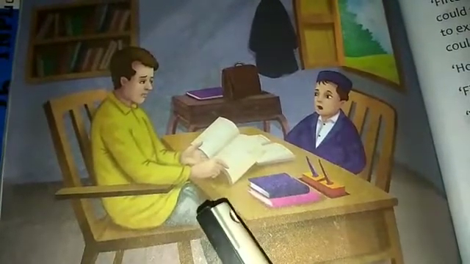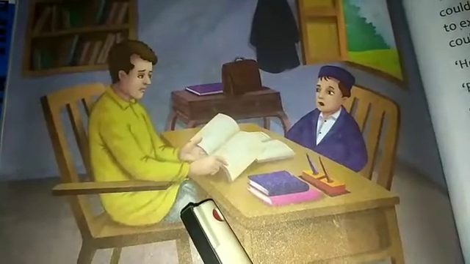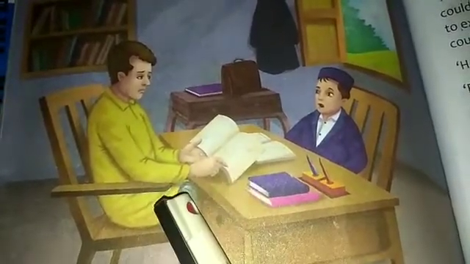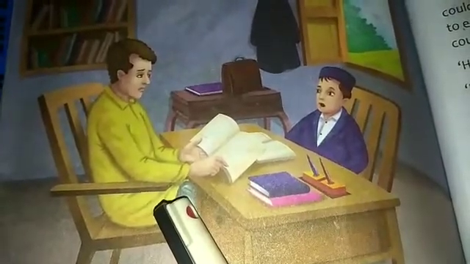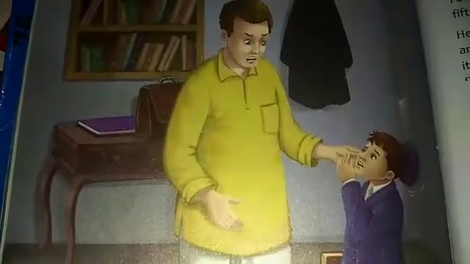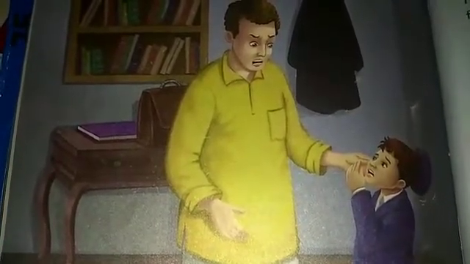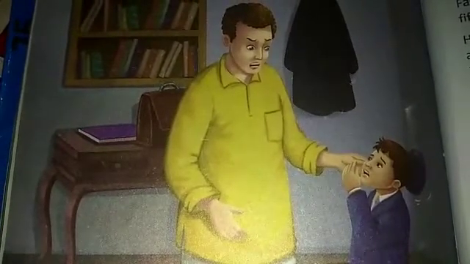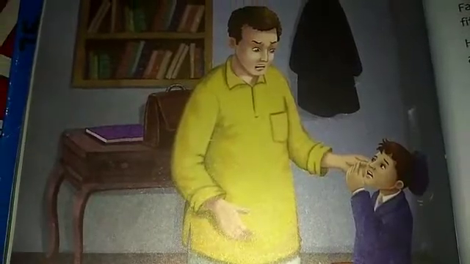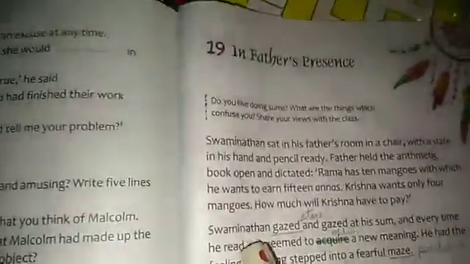After some time of grappling, Swami declared that he could not do it. Father asked him the price of 10 mangoes. Without conviction, Swaminathan replied, 50 annas. Then father further prompted him to tell the price for 4 mangoes, but Swaminathan found it impossible to answer that. Father took his ear and twisted it. Swaminathan could not decide whether he should add, subtract, multiply or divide. After half an hour of agony and some help from the father, he finally said that Krishna must pay 6 annas and burst into tears. So this is the summary. You have to write the summary in your English 2 notebook. Now let's start from here.